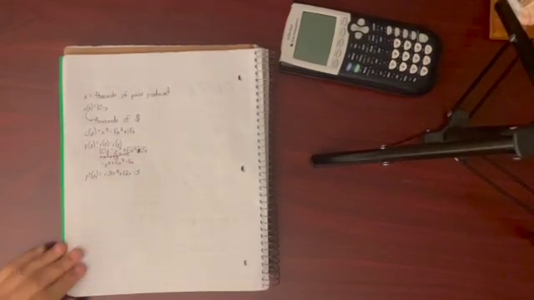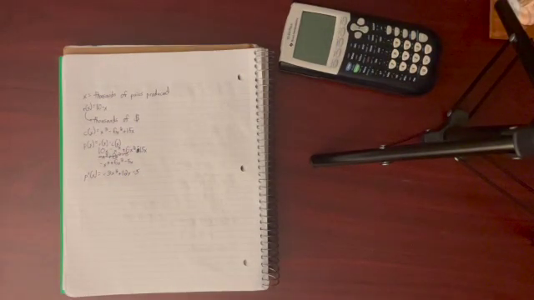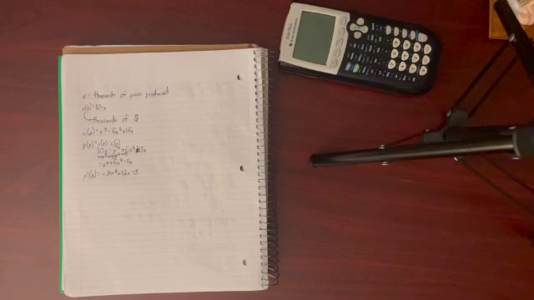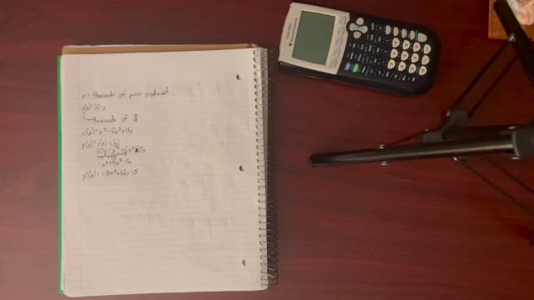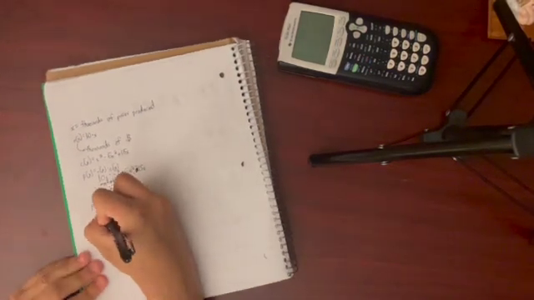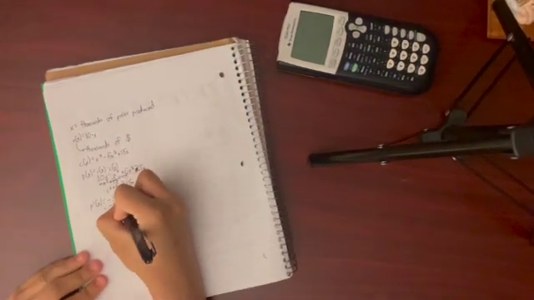So P prime of x is going to be equal to negative 3x squared plus 12x minus 5. And so this thing is going to be defined for all x. And so the critical points we're going to have is when the first derivative right over here is equal to 0. So negative 3x squared plus 12x minus 5 needs to be equal to 0 in order for x to be a critical point.